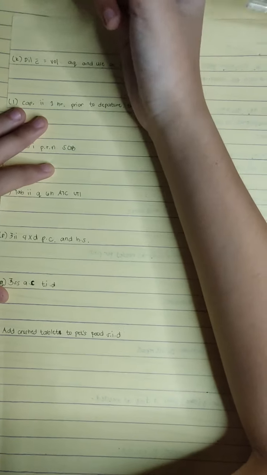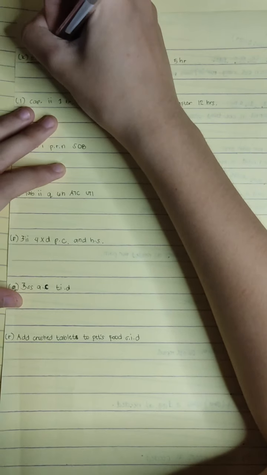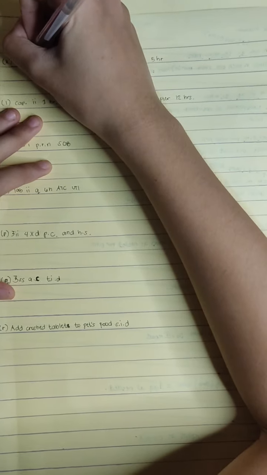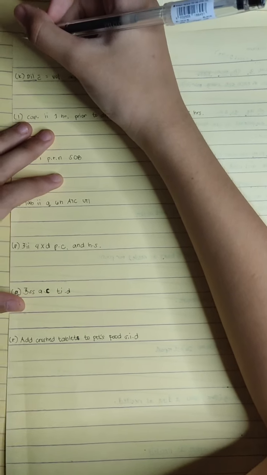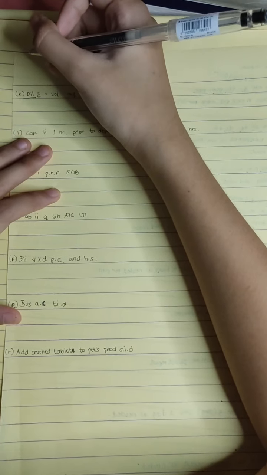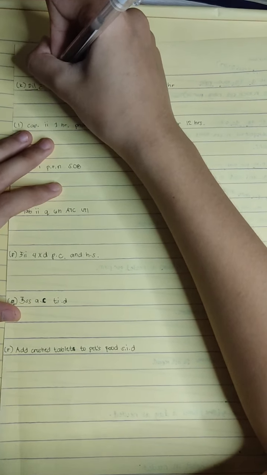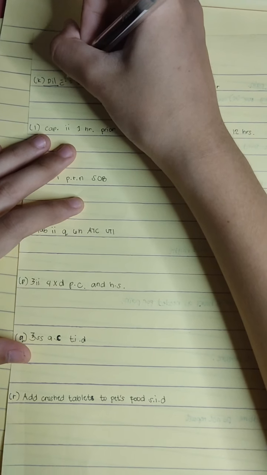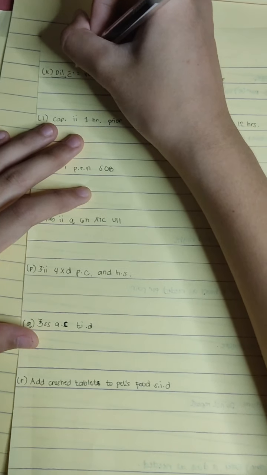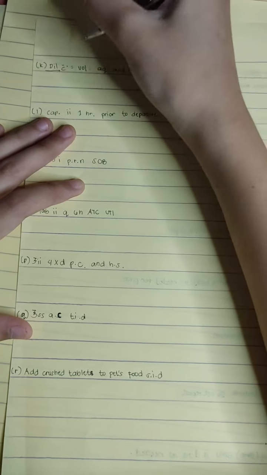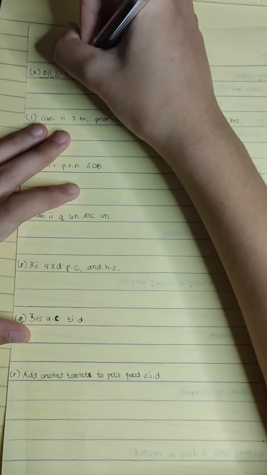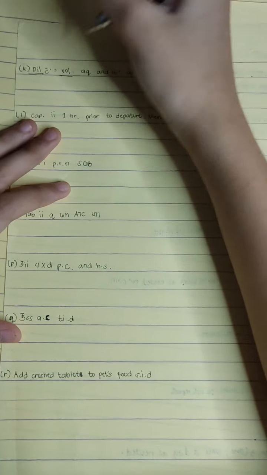Dil, which means dilutus in Latin and dilute in English. This symbol is cum in Latin, which means with in English. Then this means volume.